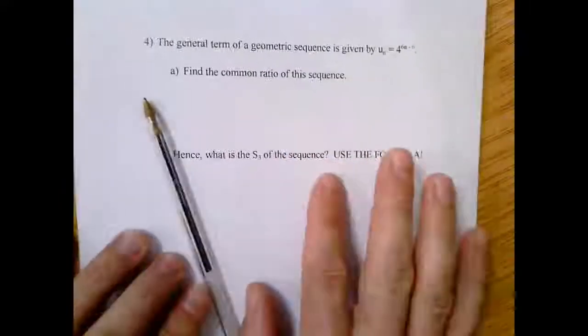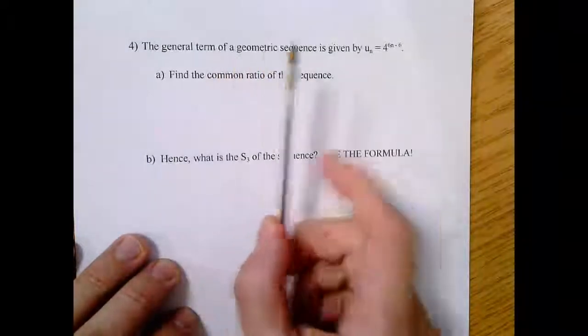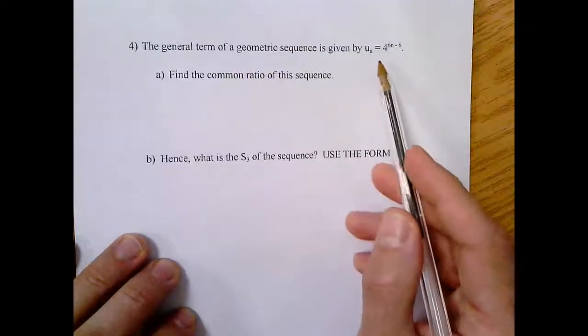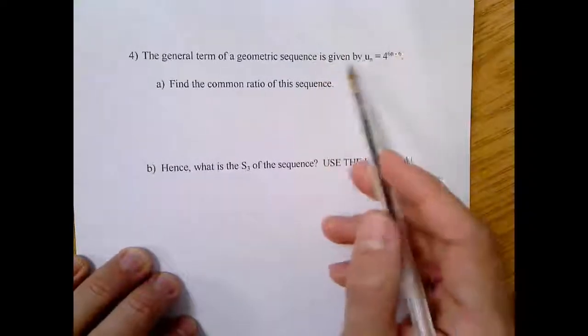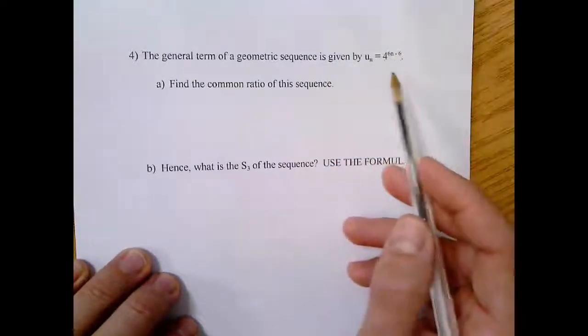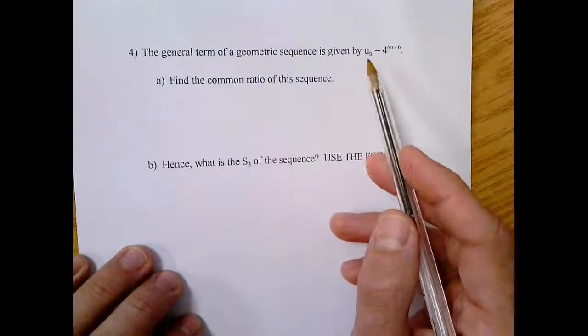All right, let's do some Mathity-Math. So here we got the general term of a geometric sequence is given by u sub n is 4 raised to the 6n minus 6 power. So this is just like a math story. Something's happening. This is how it's happening. This is how we describe the phenomena using the beautiful language of math.